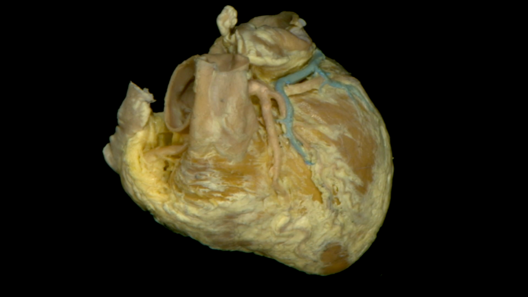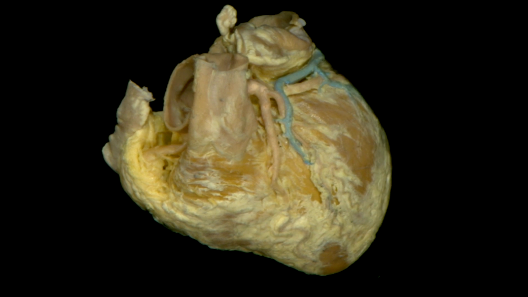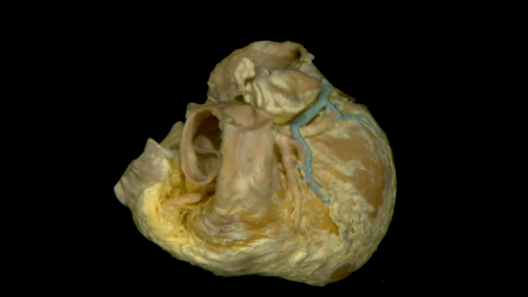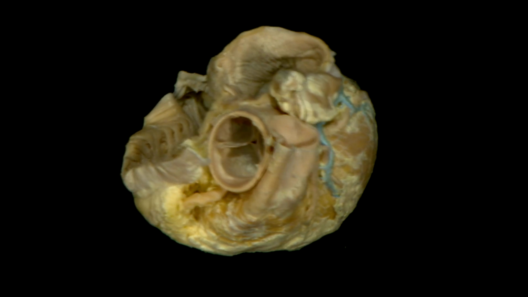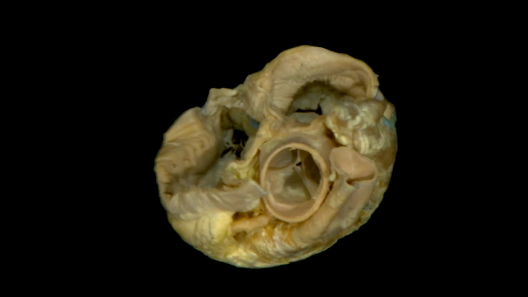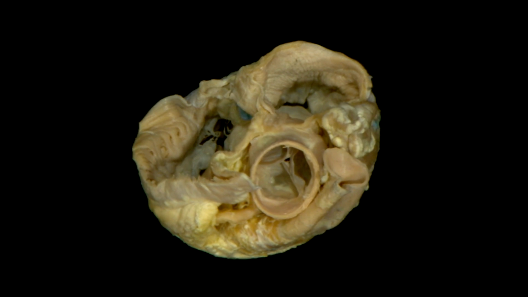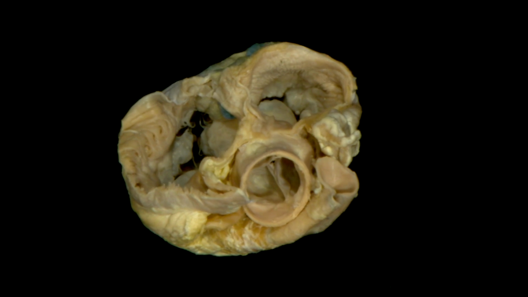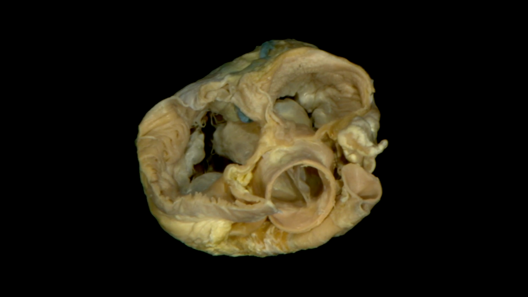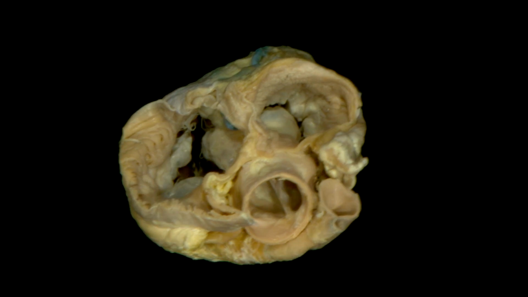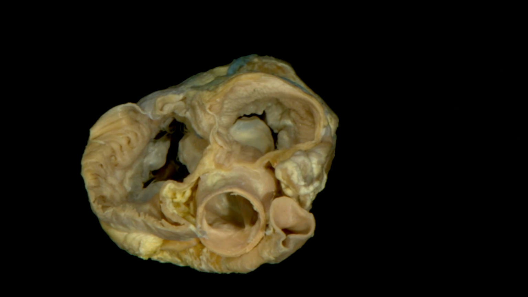In order for the heart to function efficiently as a pumping organ, there need to be valves guarding the junctions between the chambers. So we have then, between the upper chambers and the lower chambers, two sets of valves. There's one on the right side, one on the left side.